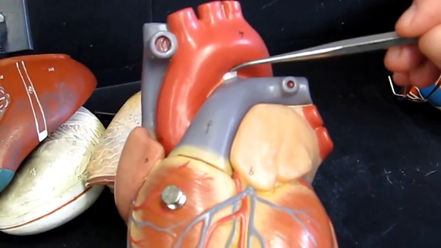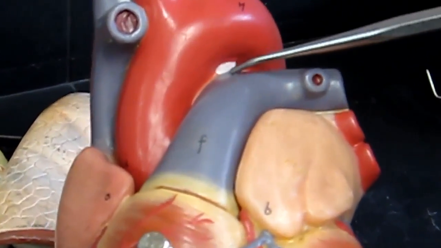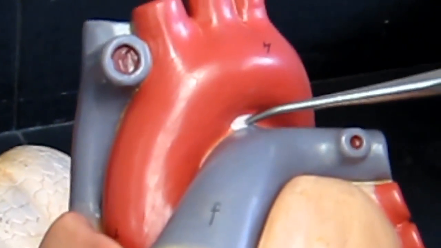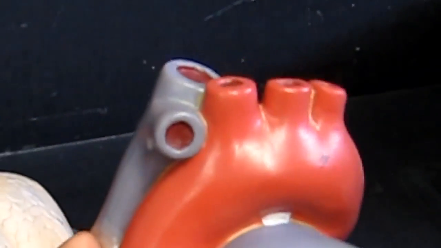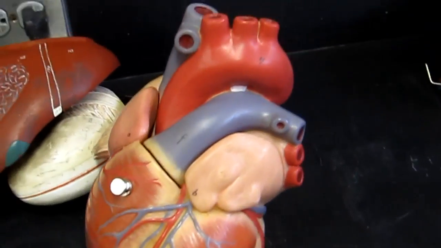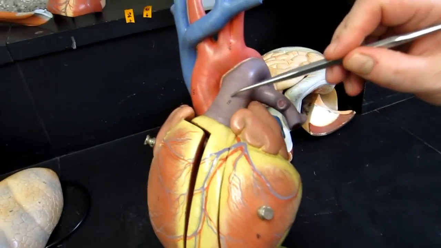Okay, this white structure in between, remember, was the ligamentum arteriosum, which was a remnant of a fetal structure. The fetal structure that is a remnant of, we can see on this fetal heart. Okay, so here's the pulmonary trunk.